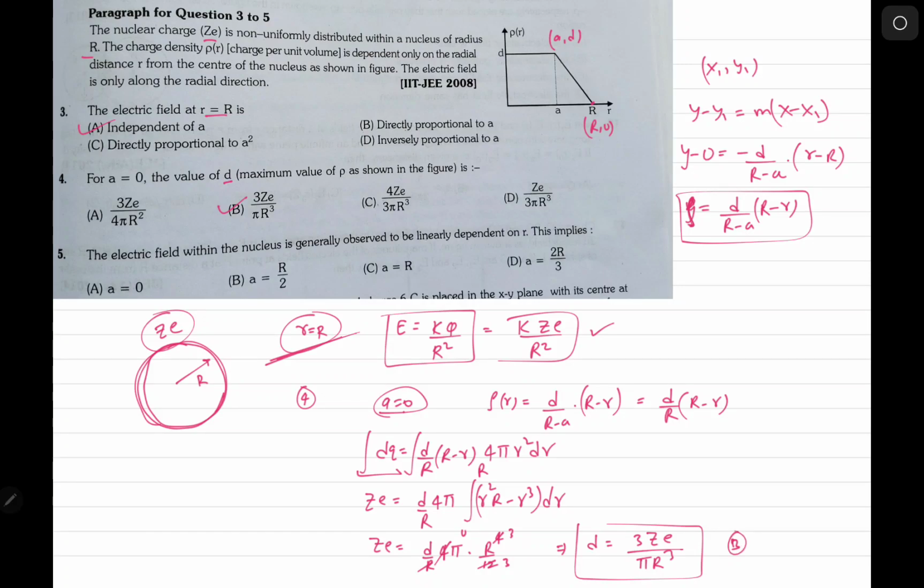Okay, now let's come to the fifth part. The fifth part says that the electric field within the nucleus is generally observed to be linearly dependent on r. In this one, we can take the solid sphere as a reference. If you remember the formula of electric field inside a solid sphere when rho is constant, what is that formula? Electric field is rho r by 3 epsilon naught. So you can see that when rho is constant, only then E is directly proportional to r.